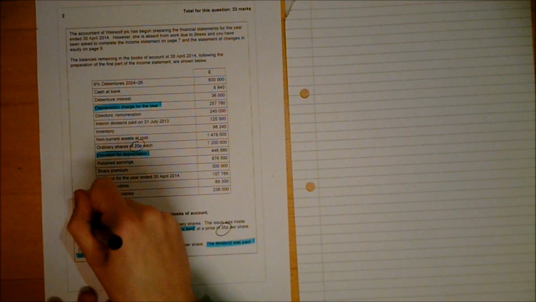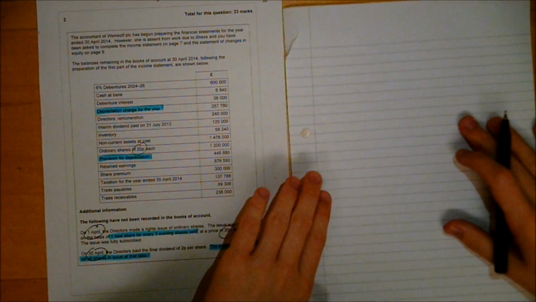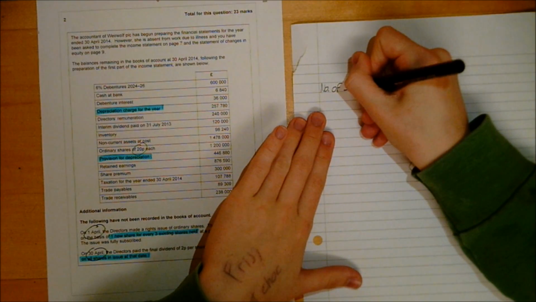And as you can see, if you look at the 2 days, 30th of April, 1st of April, this is happening after that rights issue. So we've got a lot more new shares, so you need to take that into account. So first of all, let's count the number of shares in existence.